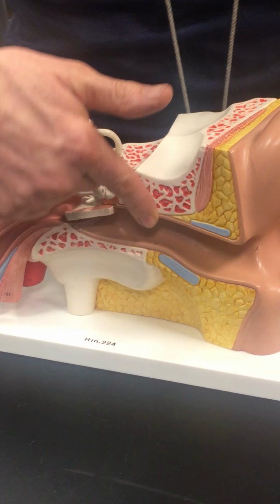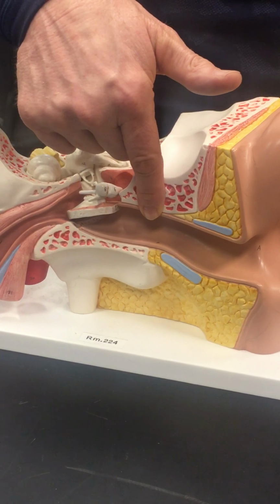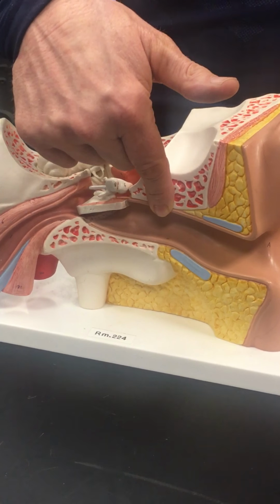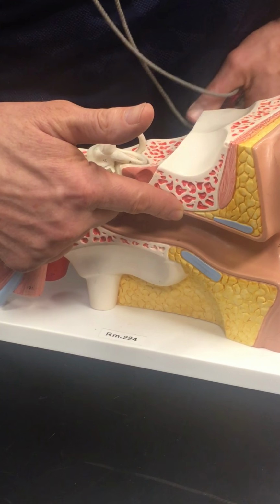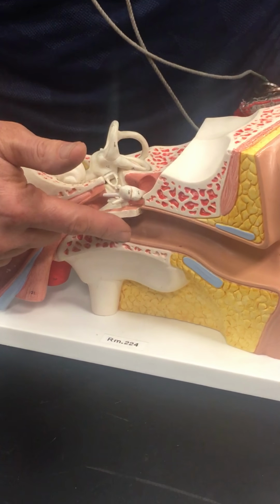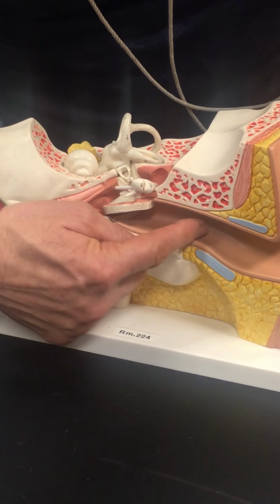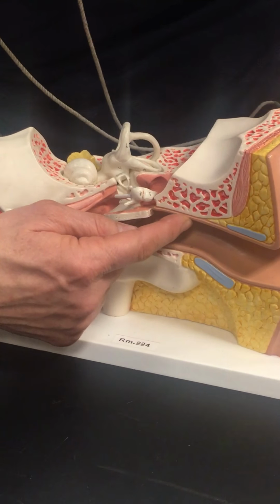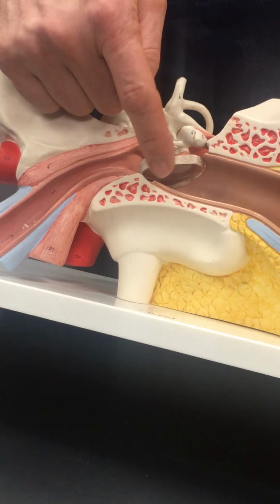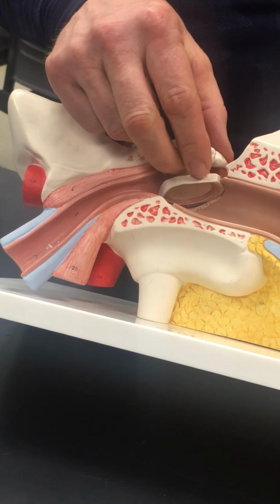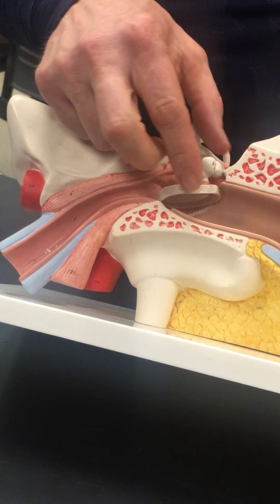And there are what are called ceruminous glands. Cerumen is the wax that's beneficial. It has lots of antibacterial properties, so we need it. We just don't need it jammed up against the tympanum. So the ceruminous glands you can't really see on this model, but believe me, they're there in real life. And then here's the tympanum. So this is kind of the end of the external ear.